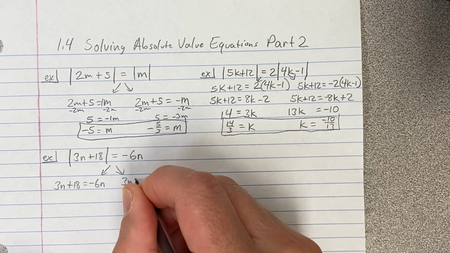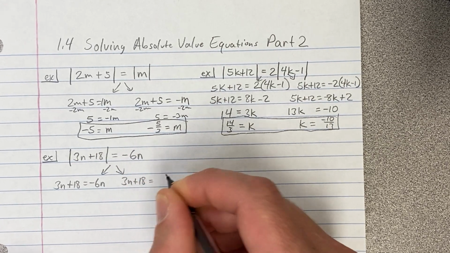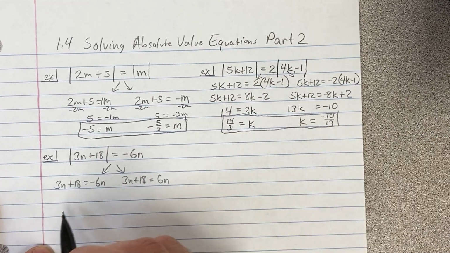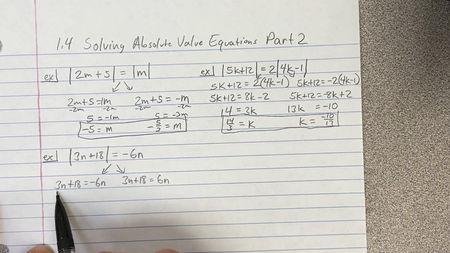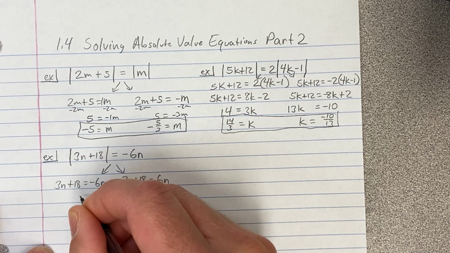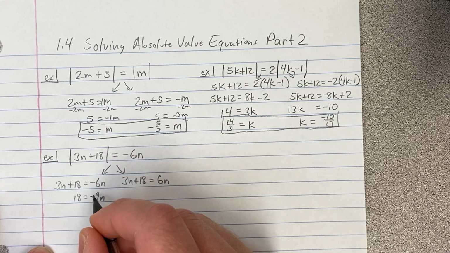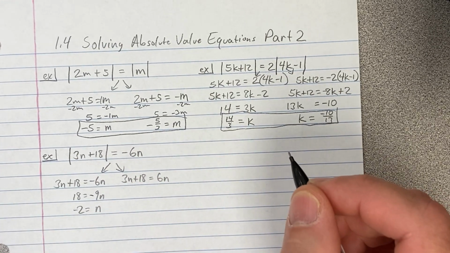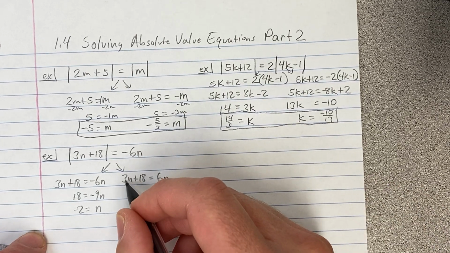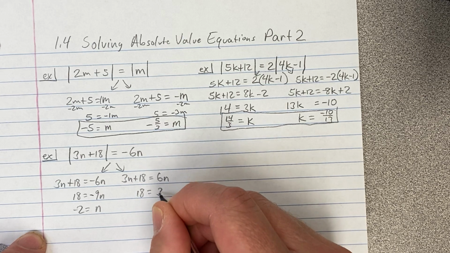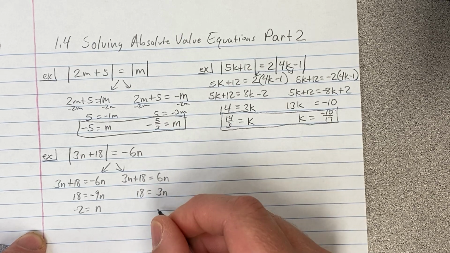And then 3n plus 18 equals the opposite, so it'd be 6n. And we go ahead and solve these. I guess I'll subtract the 3n over. Subtraction property of equality. Divide. And let's go over here to the other side. Yeah, subtraction property of equality. Divide.